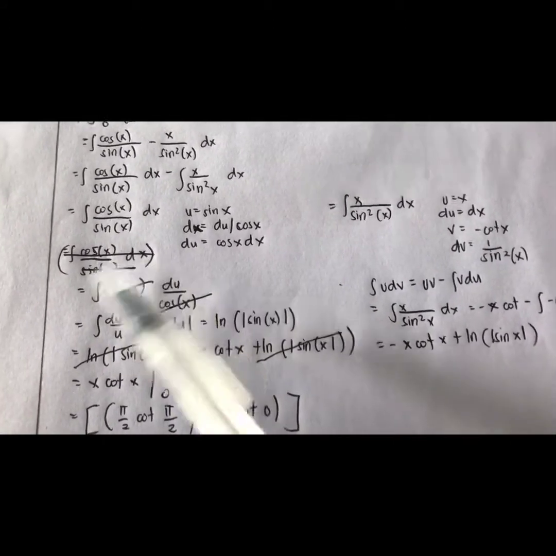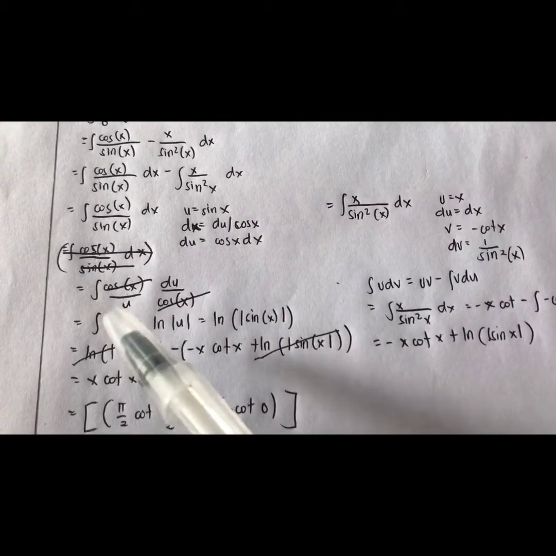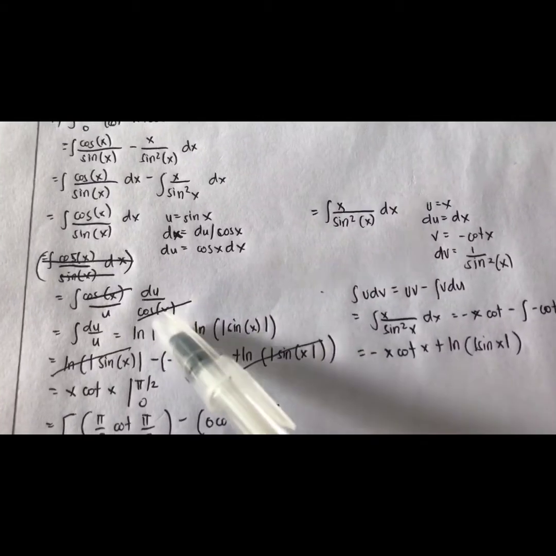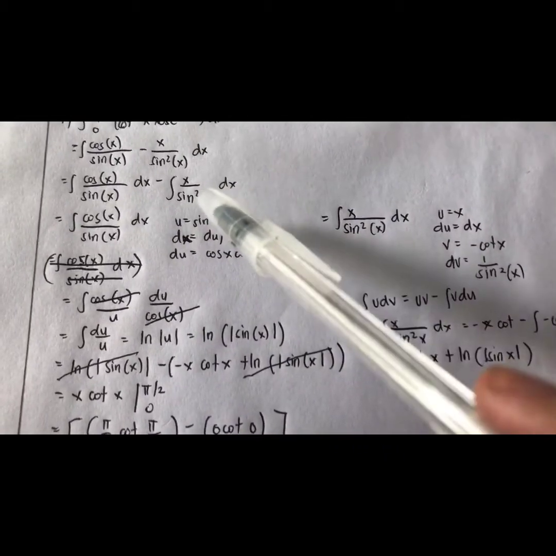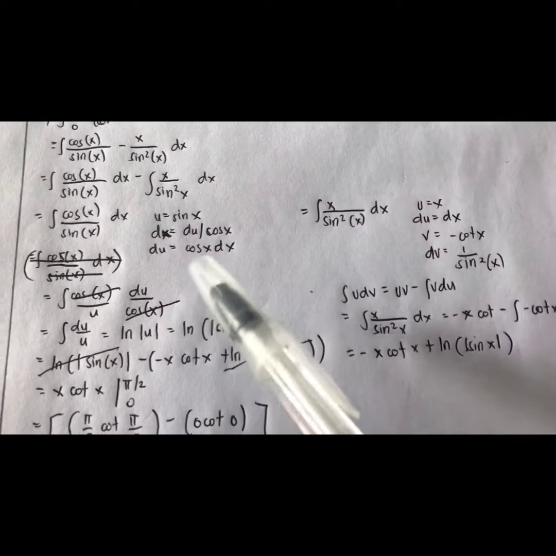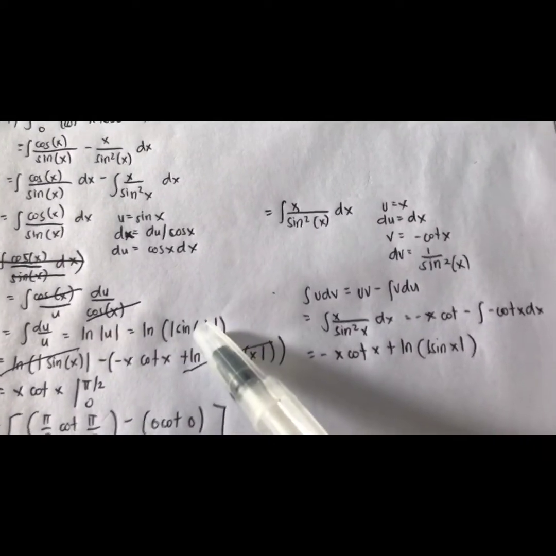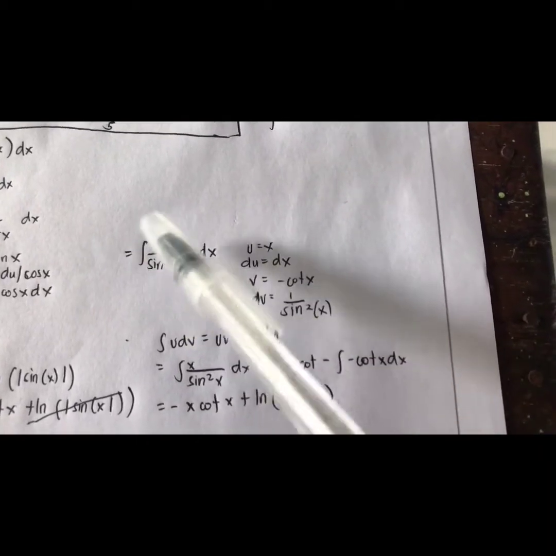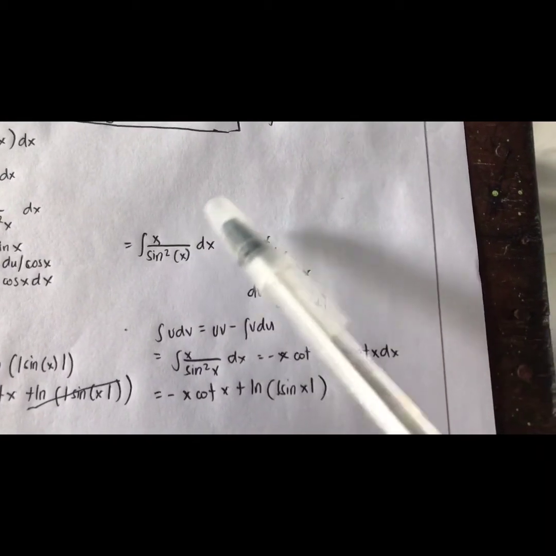Cancel this one, leaving us du over u is equal to ln the absolute value of u, and then we're going to substitute back the value of u, which is sine x, and that is equal to ln the absolute value of sine x.